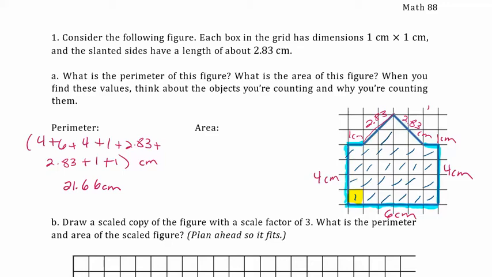And then 25, 26. Then these two will go together to make 27. And these two will go together to make 28. Now you may have done that a different way, which is fine, but no matter how you do it, you should come up with 28 square centimeters.